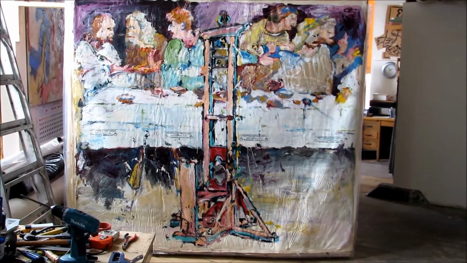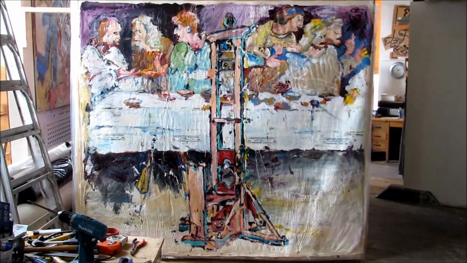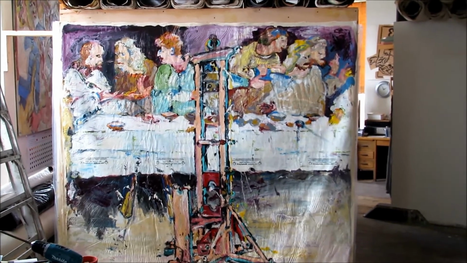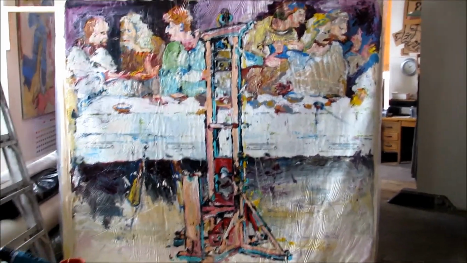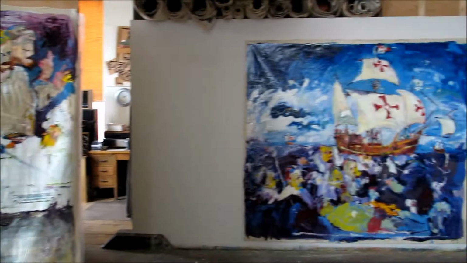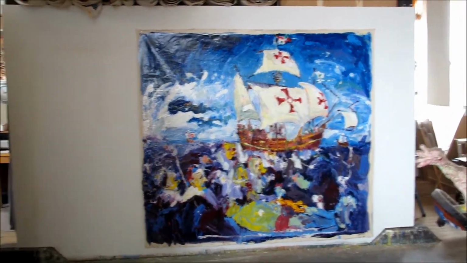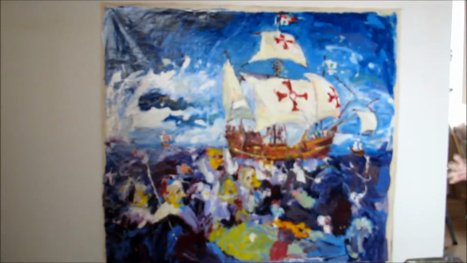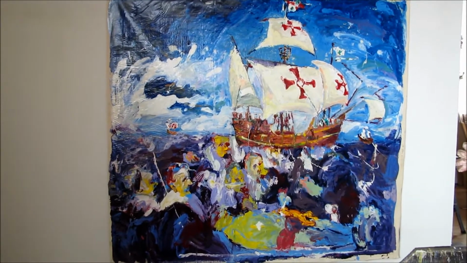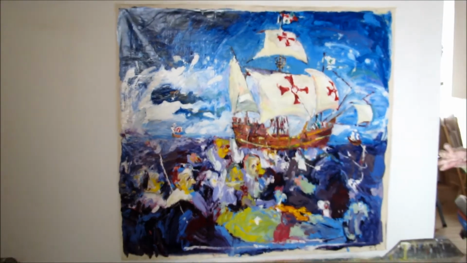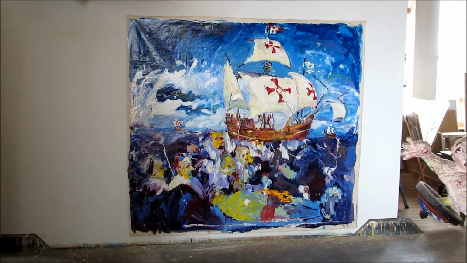Okay, we're going to do a quick walkabout. This first piece is the left half of the Da Vinci Last Supper, a bit of a guillotine in front of it as we walk through. Next we come to this: Columbus sailing on top of the image of Rembrandt's corpse, the famous anatomy lesson.